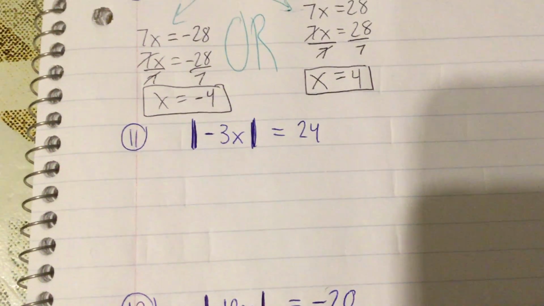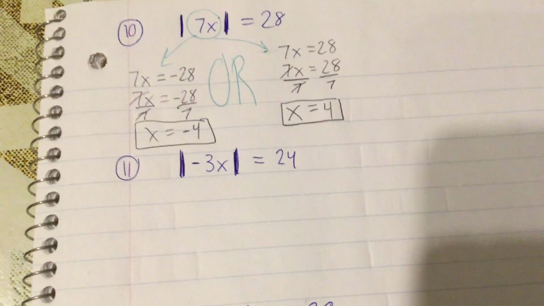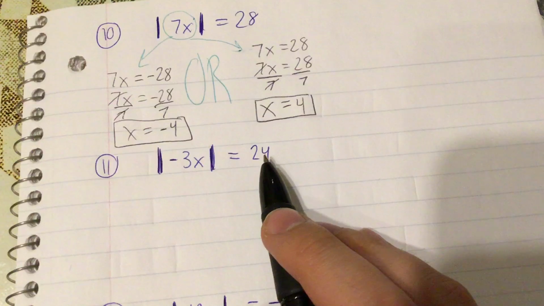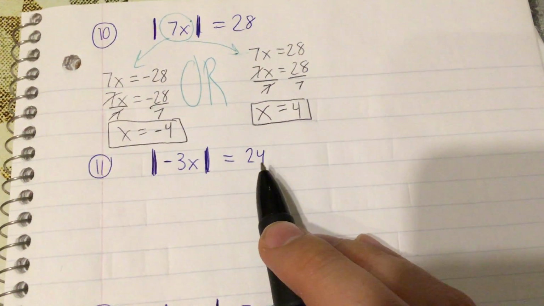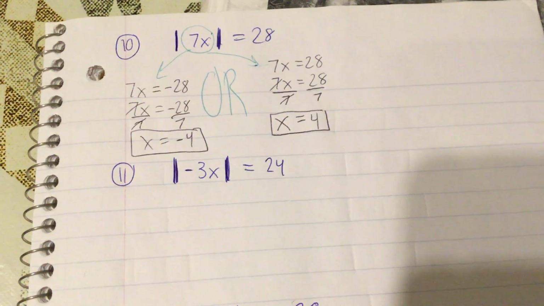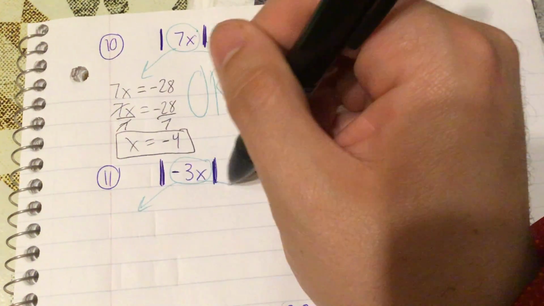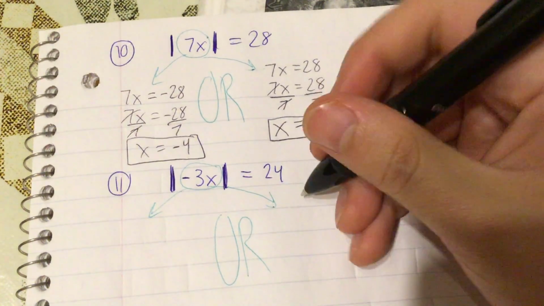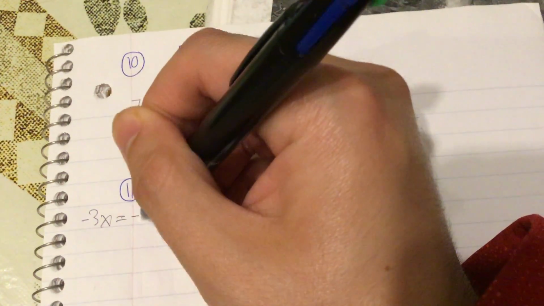Moving on to problem number 11. Is this problem solvable? In case you guys had any confusion, it's okay for this negative 3x to be in the bars. If this was negative 24, that'd be impossible. But the fact of the matter is, the output is positive, which tells me that I can split the absolute value bars into two separate equations. Big or. So then I've got negative 3x is equal to 24, or negative 3x is equal to negative 24.